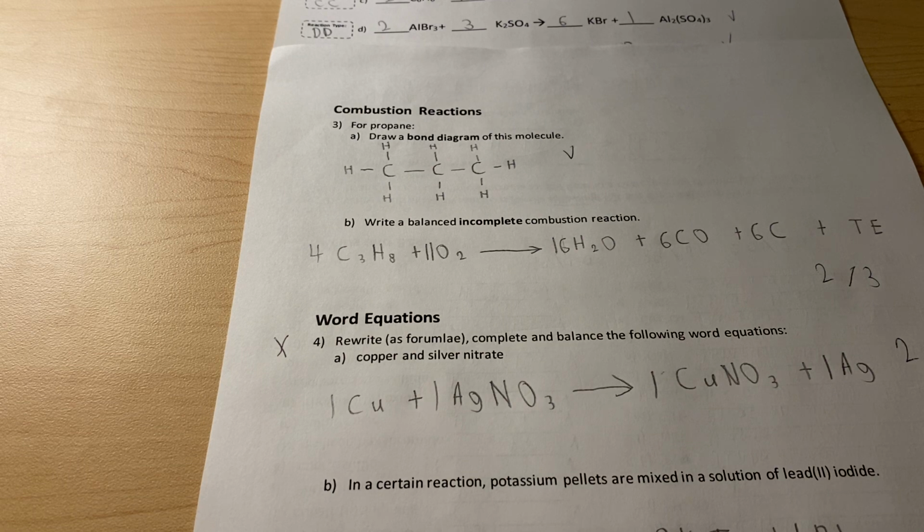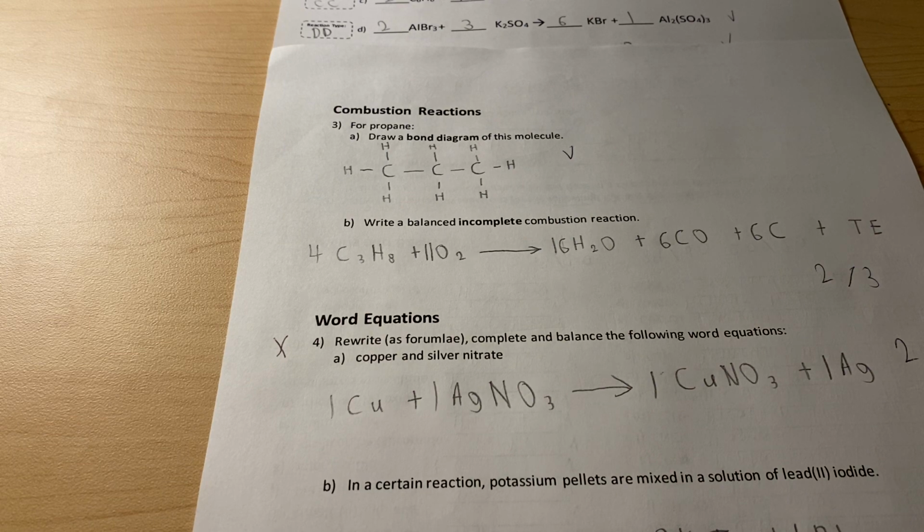So it goes methane, ethane, propane, butane, hexane, heptane. Wait, let me start over. It goes, what was it again? Methane, ethane, propane, butane, pentane, hexane, heptane, octane, nonane, and decane. All right? So for propane, you just have to know that it has 3 carbons in it.